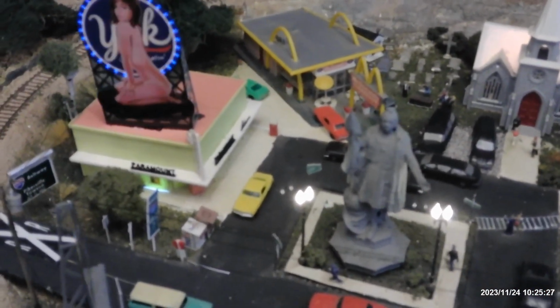We got the lamps, the street lamps there. The theater's lit up.